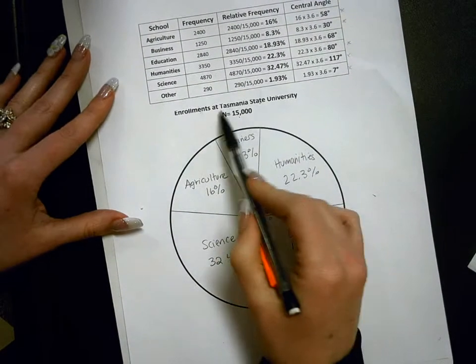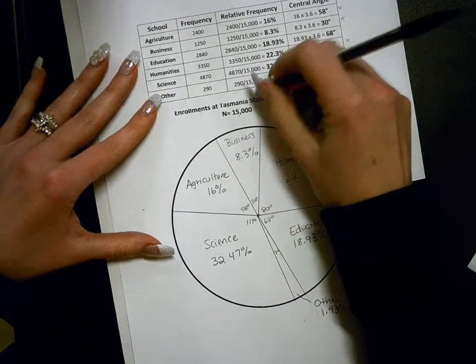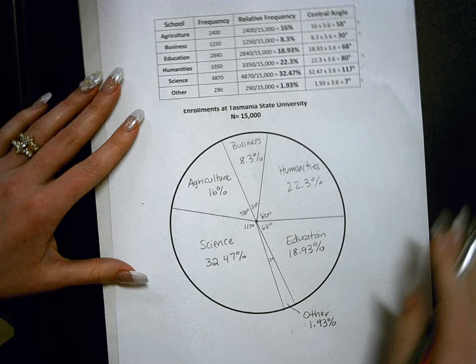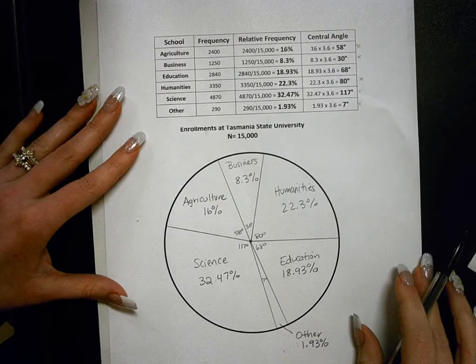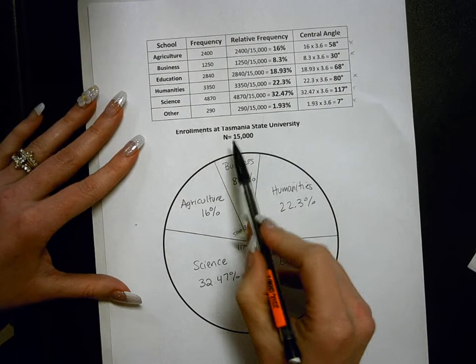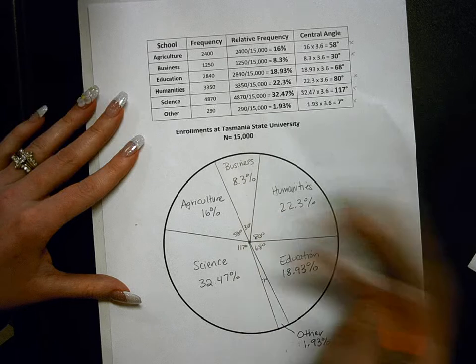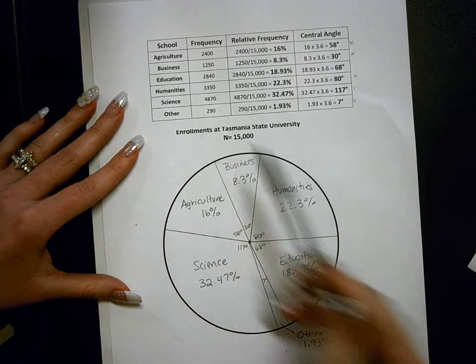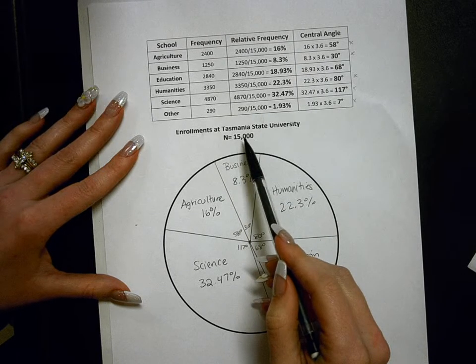Now the last thing for the pie chart is just to title it: enrollments at Tasmania State University. And whenever we're dealing with relative frequencies, it is very important that we state what n equals. In this case, there are 15,000 students, so n equals 15,000.